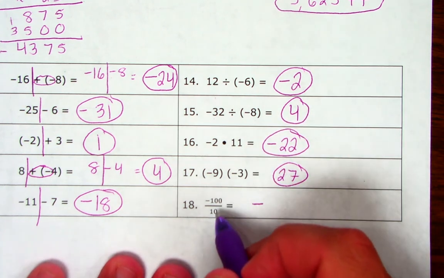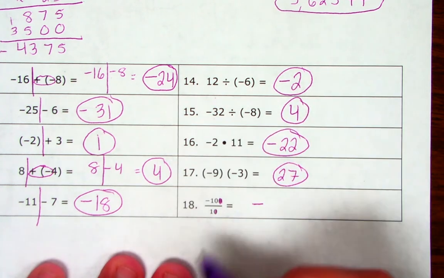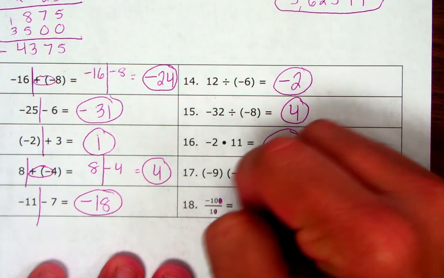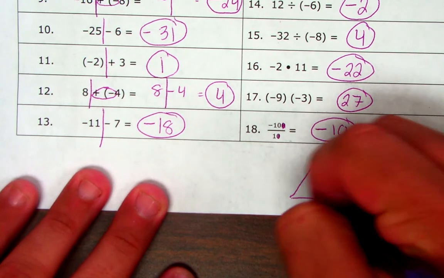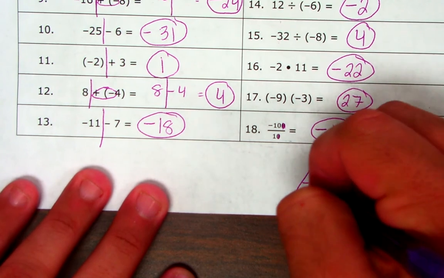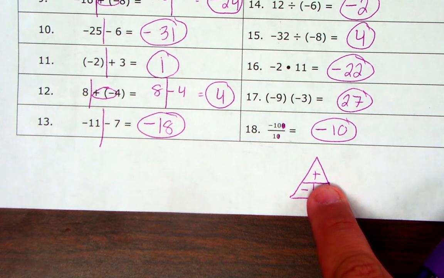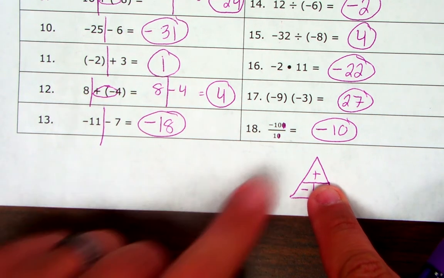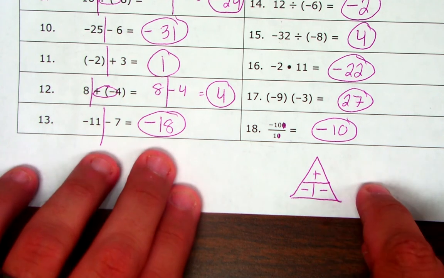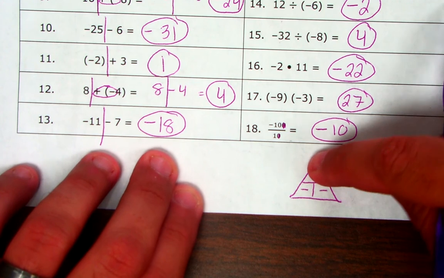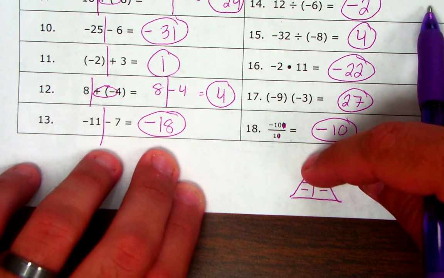And here, notice how they both end in zeros? I can take a 0 off at the end, and you're just left with the 10. Now, for multiplying and dividing, remember we have the sleepy triangle. Remember the way it works is you cover up one with your finger. The one you are covering up is your answer. A negative times a positive is a negative. A negative divided by a positive is a negative. A negative times a negative is a positive. A negative divided by a negative is a positive.